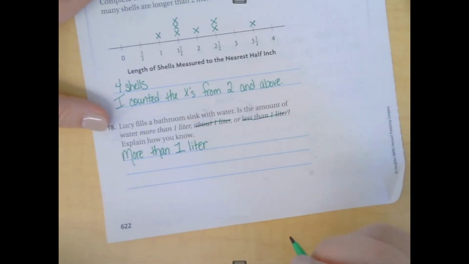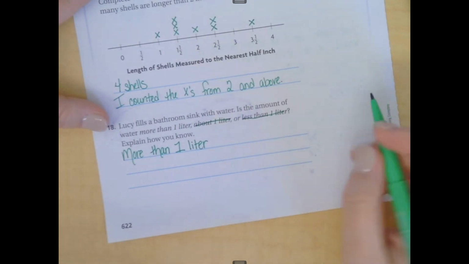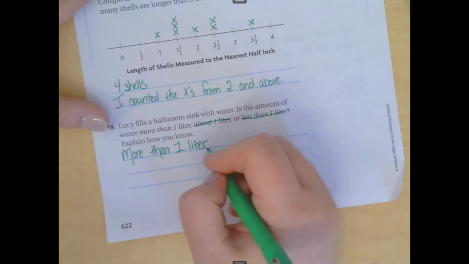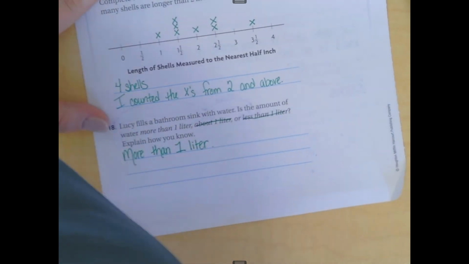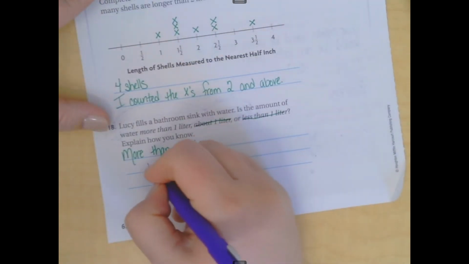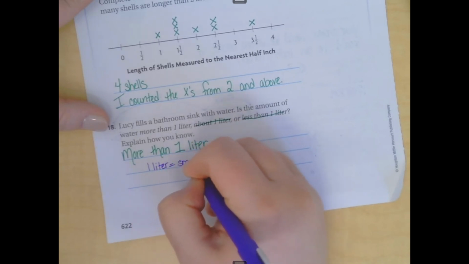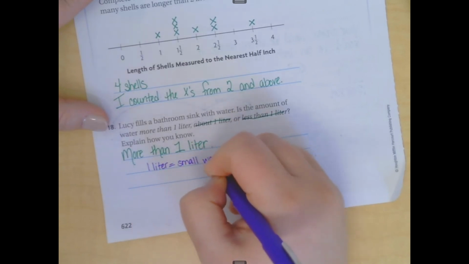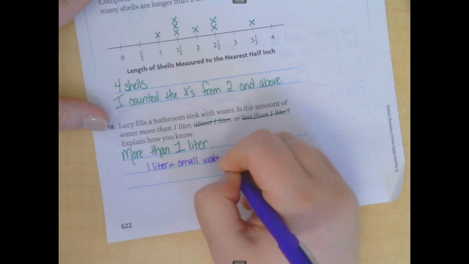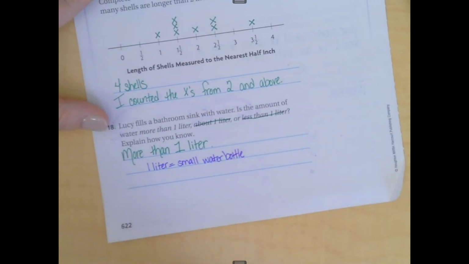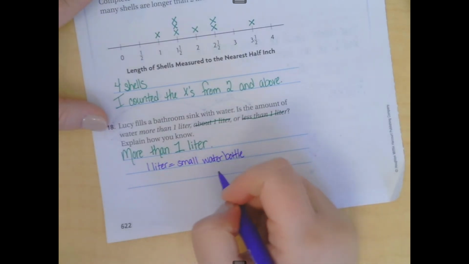Okay. And you would explain it by explaining that, I'm just going to put it down here for you so you have it. 1 liter equals small water bottle. And then less than that would obviously be not enough.